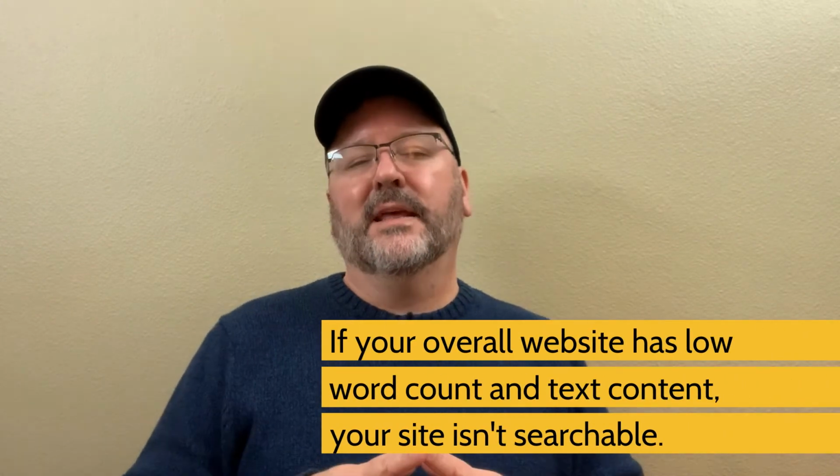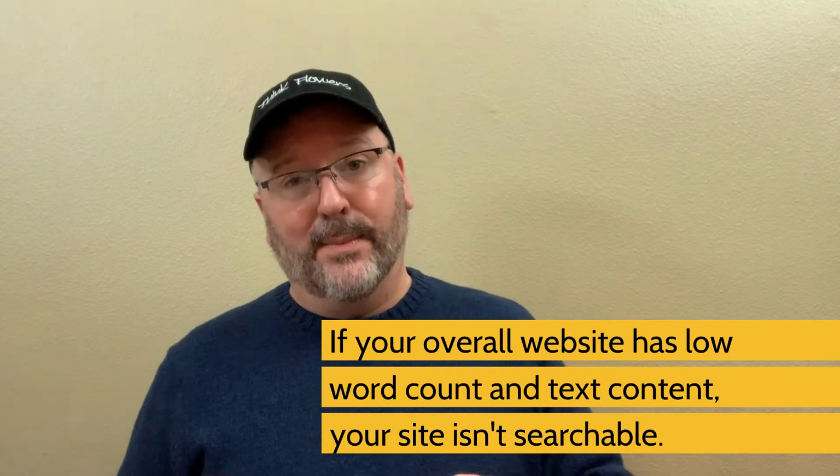And if you do get into the habit of using one of the keyword research tools, you'll actually learn more about this, because one of the measures that most of those tools will also give you is whether your website has a low overall word count or if your word count is really good.